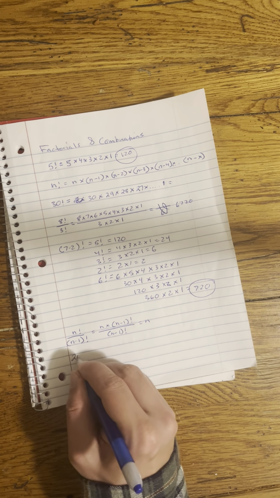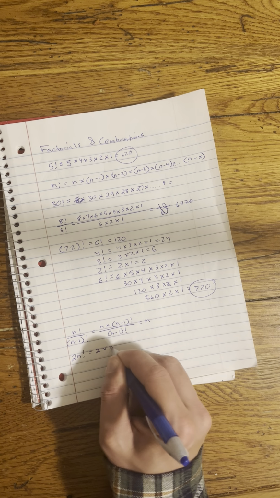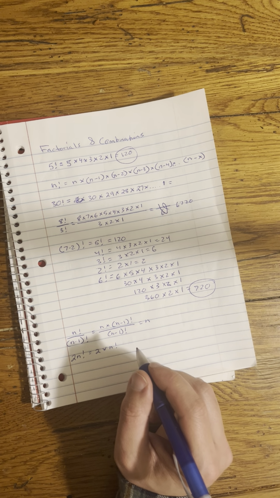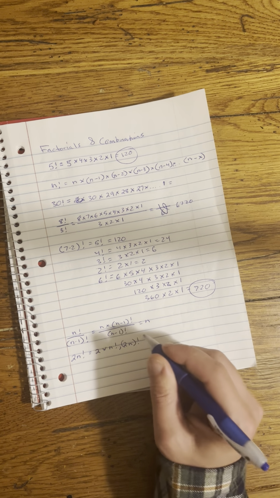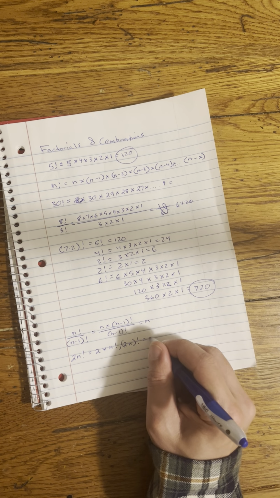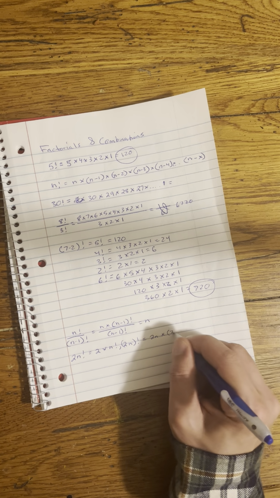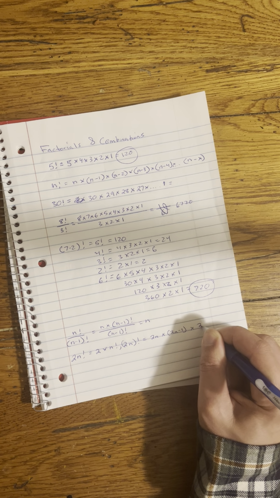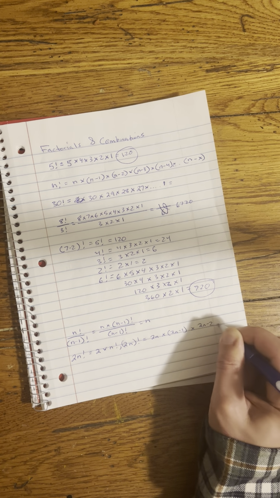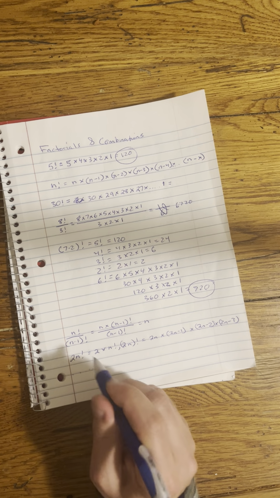Or you might see 2n factorial equals 2n times 2n minus 1 times 2n minus 2 times 2n minus 3, and so on.